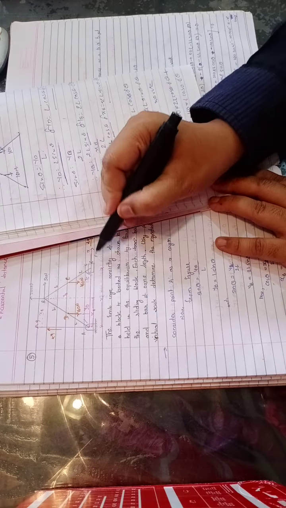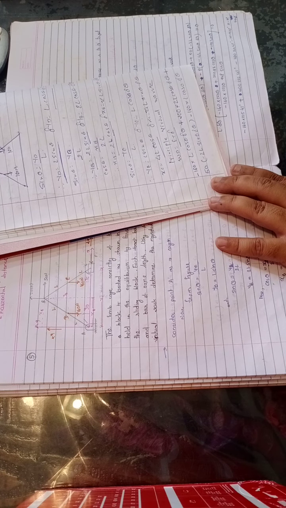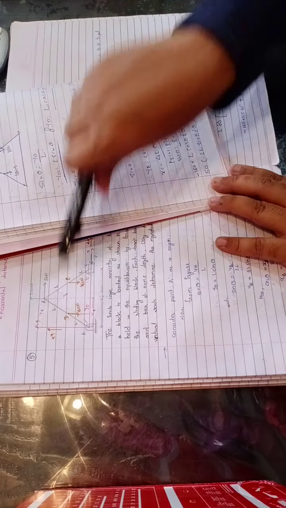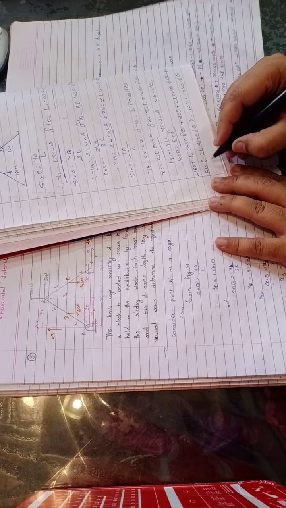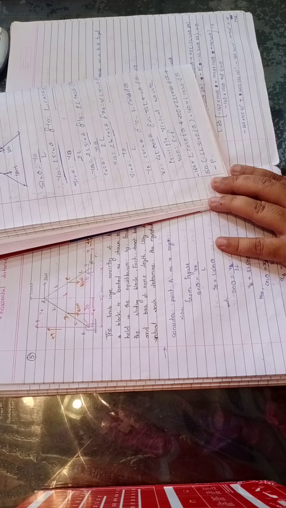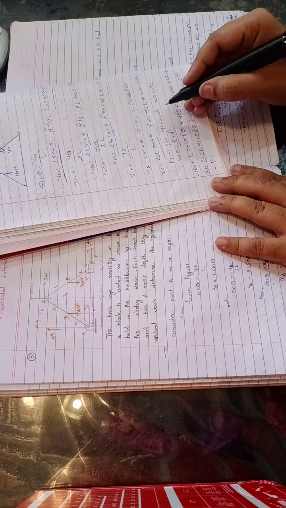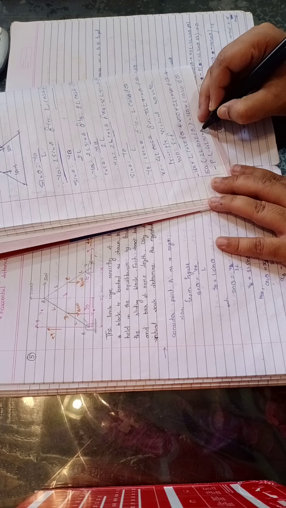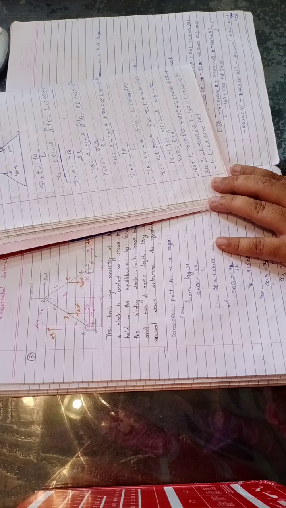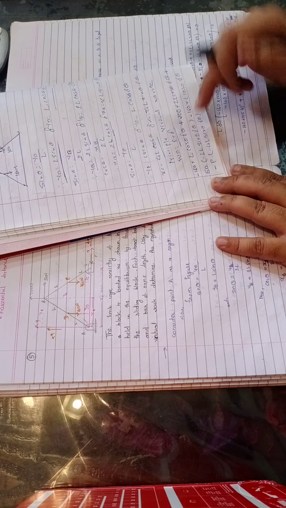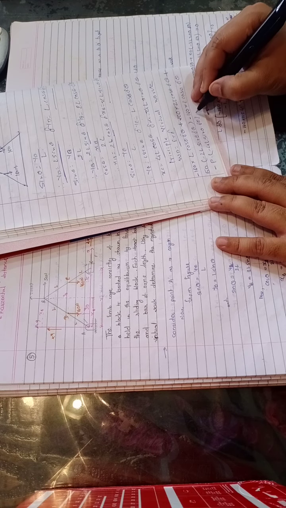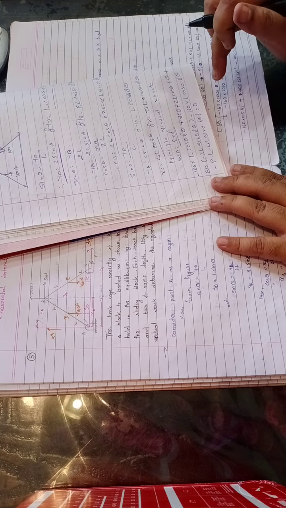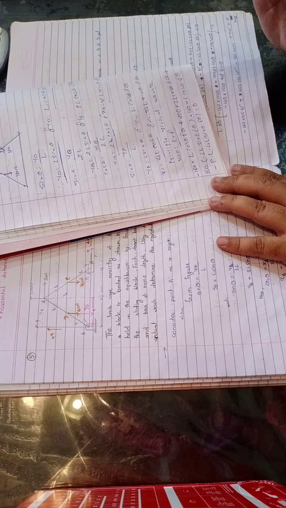Then P is acting towards the left, so we take minus P into the displacement in the x direction, which is minus 4L sine theta into delta theta. Delta theta is common, and this complete equation will be equal to 0 because of the virtual displacement. So the final work done will be equal to 0.